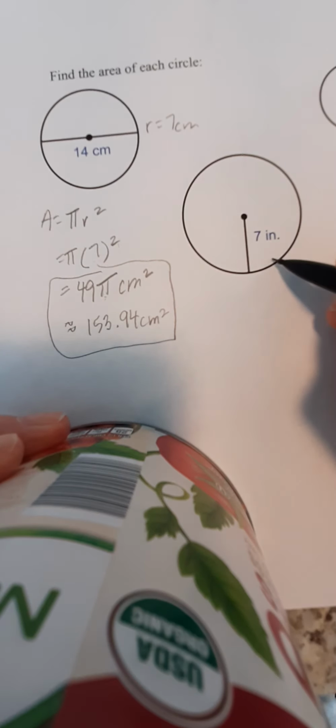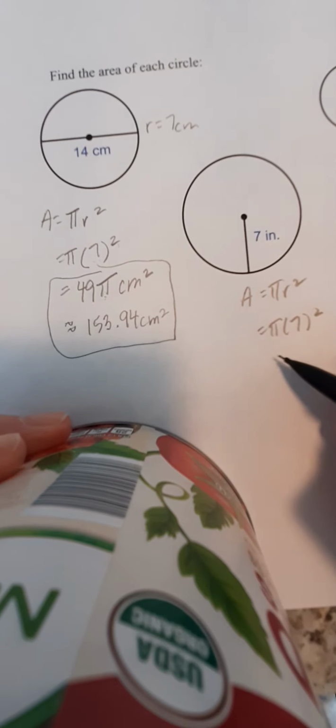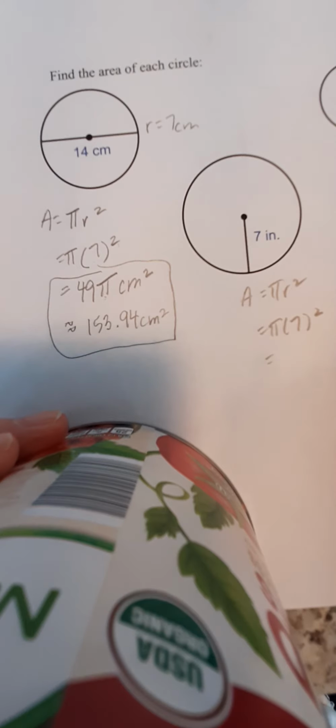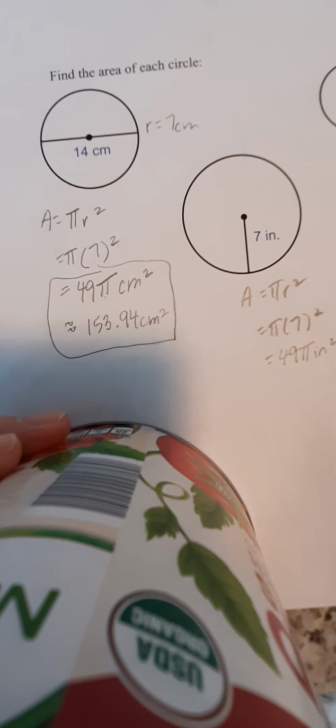So here I have a radius of 7. So area is pi r squared. So that's pi times 7 squared. This one turns out to be the same. Oh well. All right, so that's going to be 49 pi. Only thing that's different here is my units are inches. So that'll be inches squared. And so that will give me the same decimal approximation at 153.94. Oops, but it'll be inches squared.